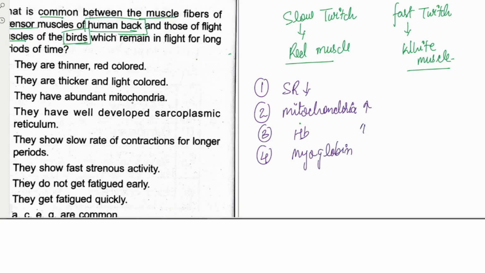Everything would be high in the red muscle fiber, but only the SR would be low. But the white muscle fiber or fast twitch muscle has very high sarcoplasmic reticulum, and the mitochondria is low, hemoglobin is low, myoglobin is low. The rest of the things would be low in these muscles.